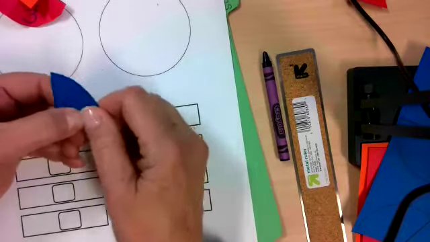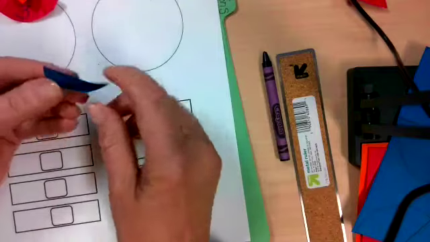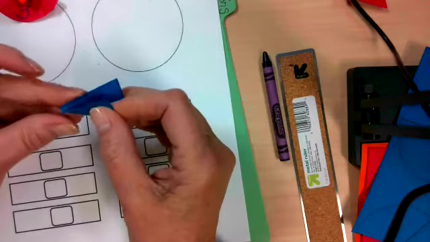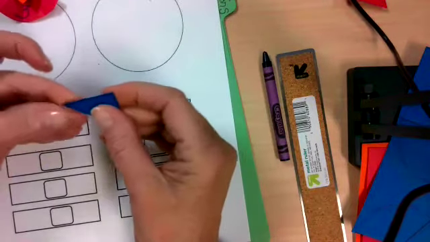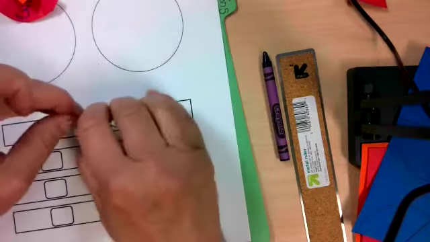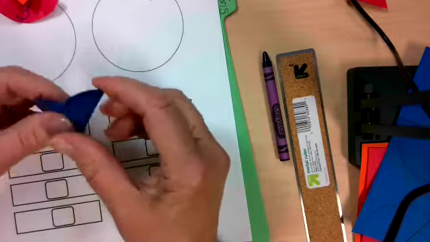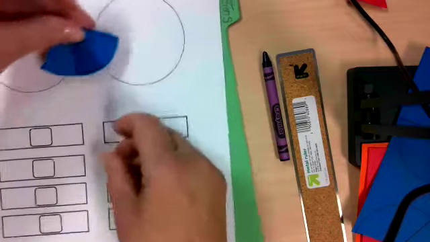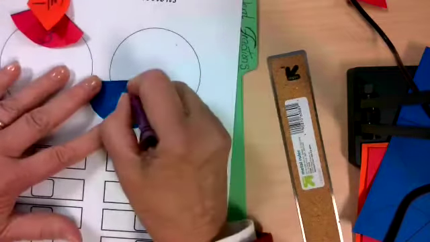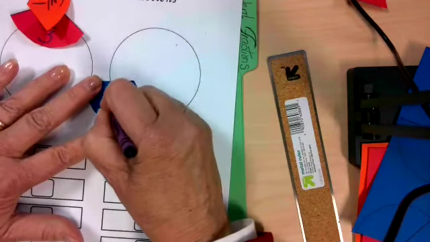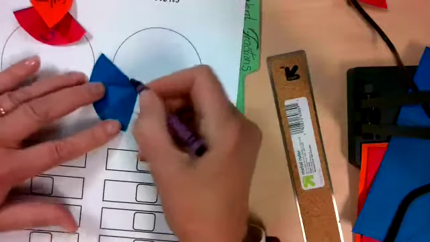I think I'm pretty close. And to prove it, I'll fold the tongue back and see what I have. Pretty close. So now when you open it up, you have 3 sections here. Let's go over them with our crayon.